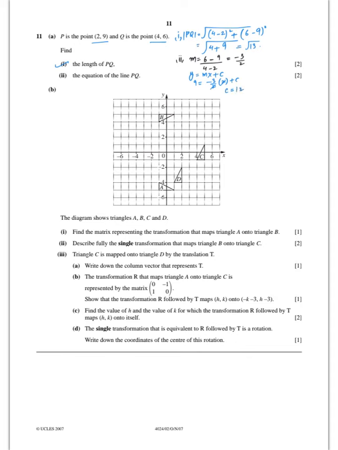Now you have the value of c and the gradient both. You need to find the equation, that is y equals mx plus c. Place the values of m and c here. So you get y equals the gradient, minus 3 over 2, times x, plus c, which is 12. That is your answer for the equation of the line.